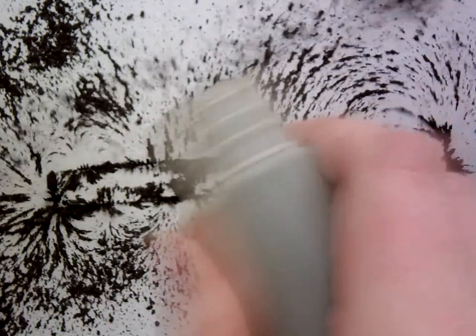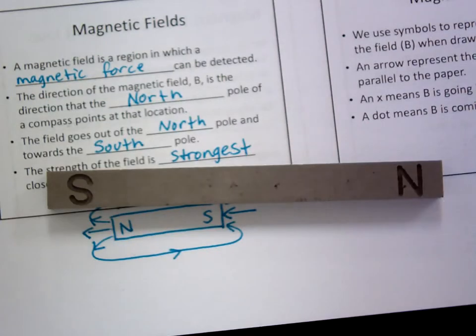You can see the shape of the magnetic field. You can see that they're kind of going like this, but at the poles they kind of stick straight out a little bit. And you can also see that I get more of it gathered at the poles. Let me try it again, but with a little bit less.